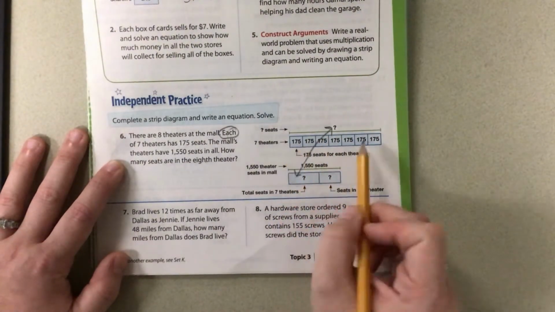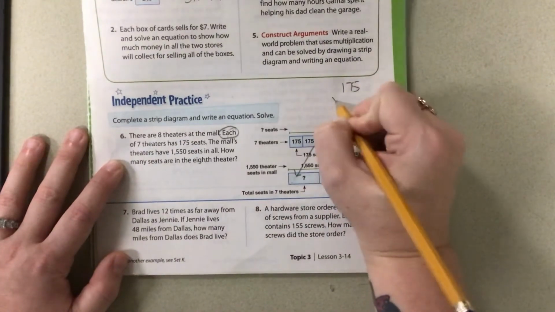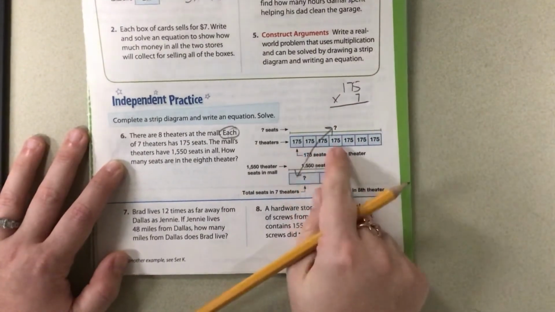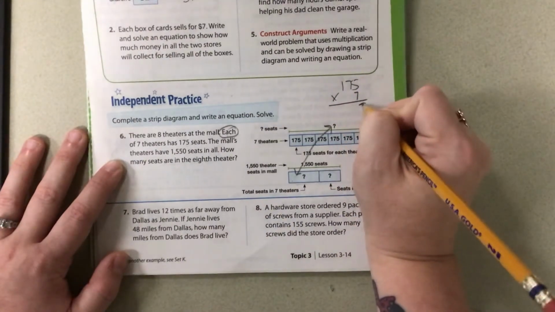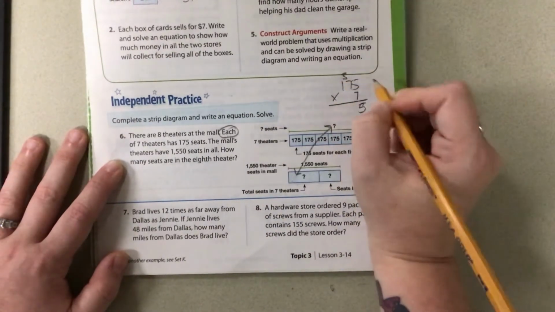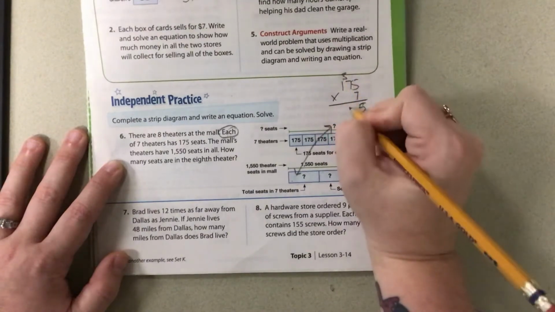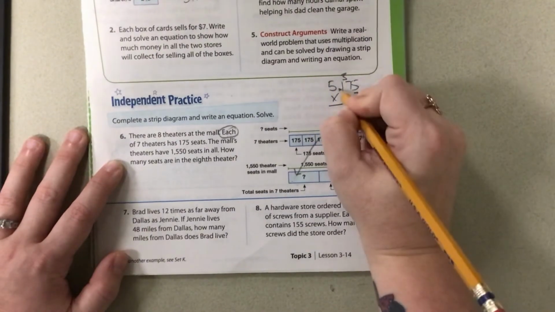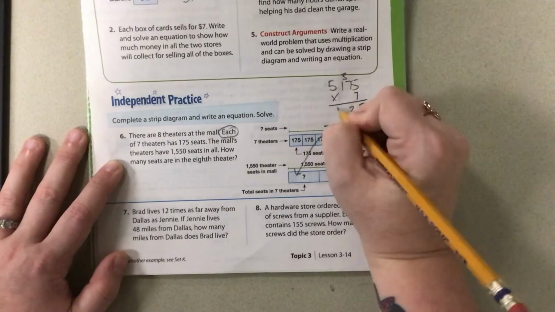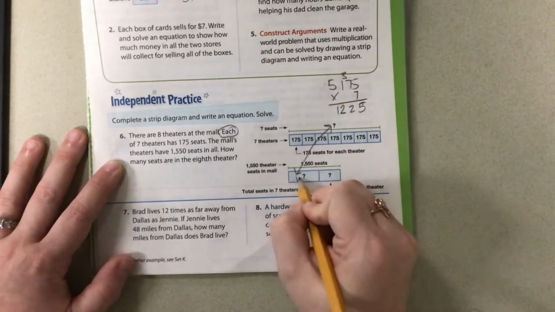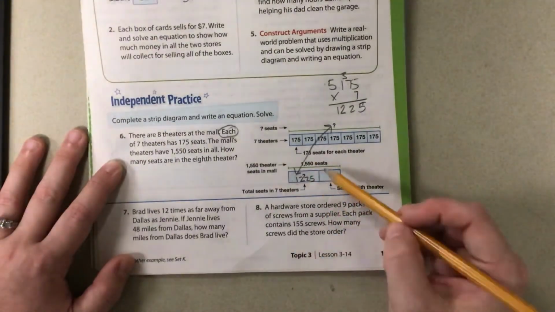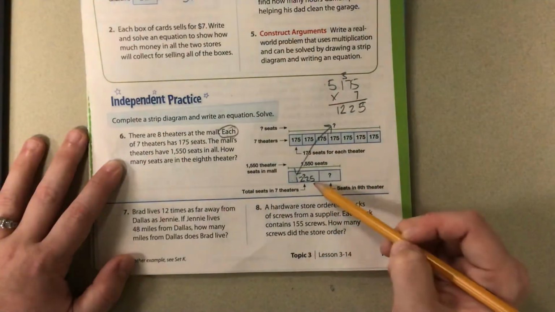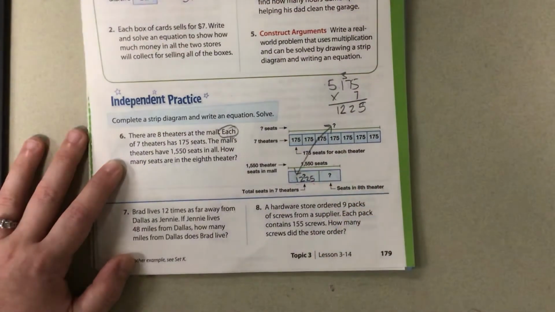So we're going to do 175 times 7 because it's the same number in every box. 5 times 7 is 35. 7 times 7 is 49, 50, 51, 52, 7, 8, 9, 10, 11, 12. So we know in this box we have 1,225.